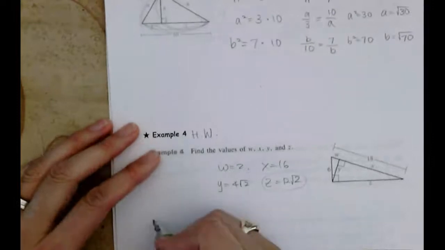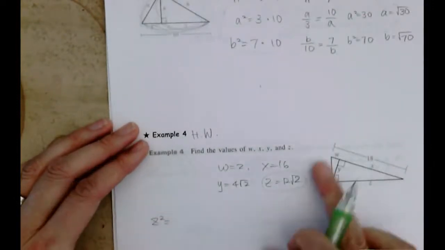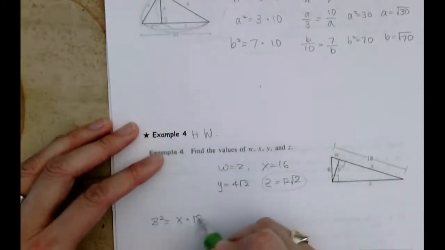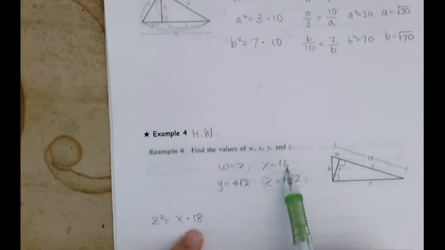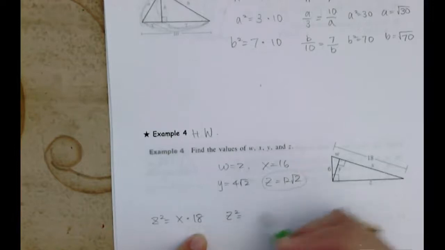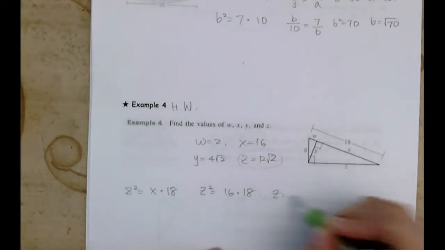So z square is x times the whole thing, 18. Okay, and then x is 16, right? So z square is 16 times 18, right? So z is square root of 16 times 18.